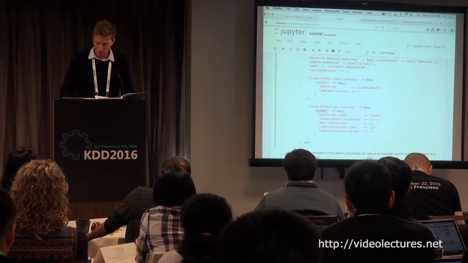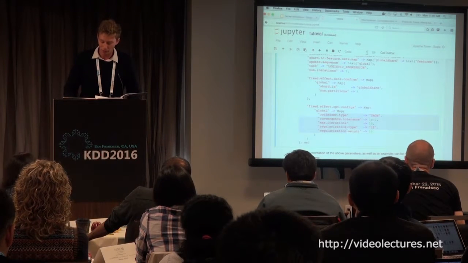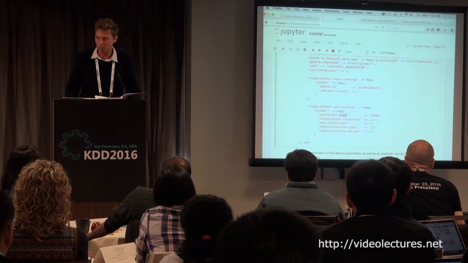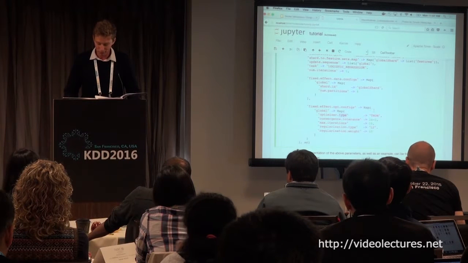So global is going to have these parameters defining its optimization problem. So we have the optimizer type. Photon has two types of optimizers. We have Tron and LBFGS.